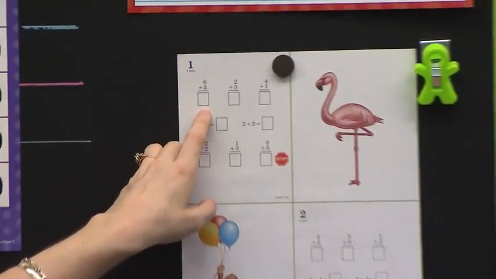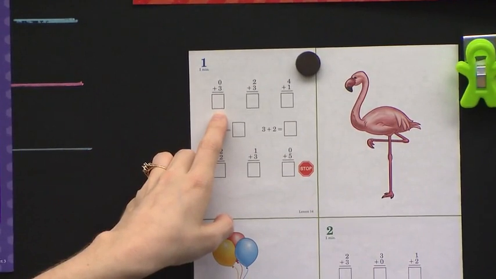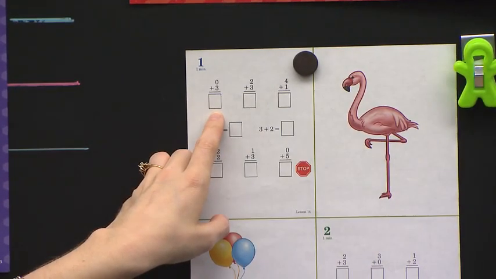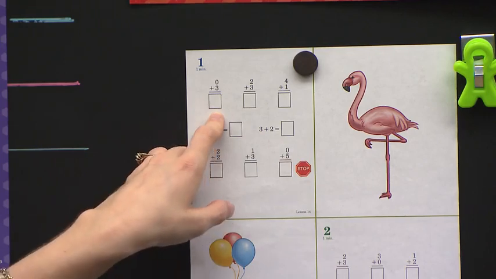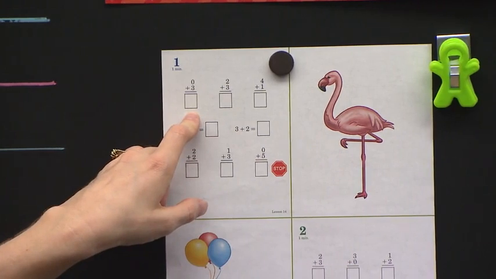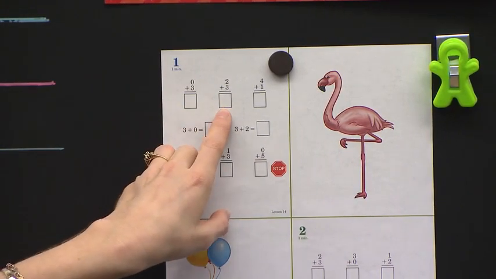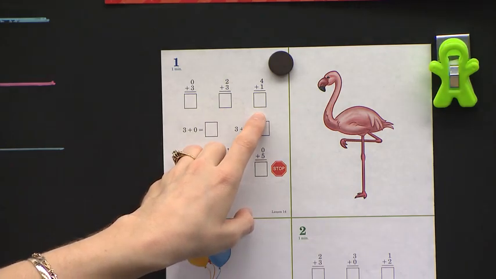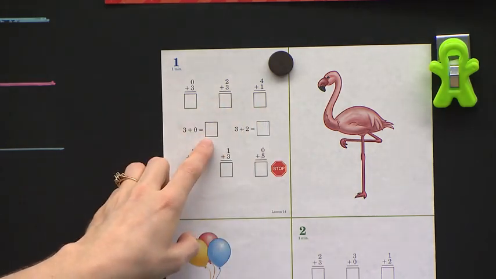In this lesson, and for the next couple of lessons, I will be reading the combinations and answers, but soon it will be your turn to check. So you follow along with your finger while I say the combination and answer. Here we go. 0 plus 3 equals 3. 2 plus 3 equals 5. 4 plus 1 equals 5. Put your finger on the next row.